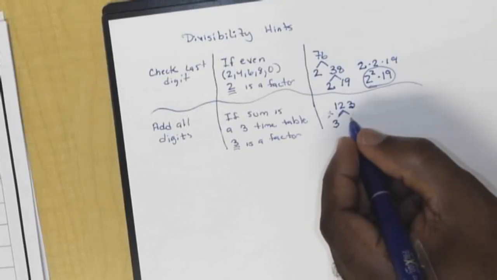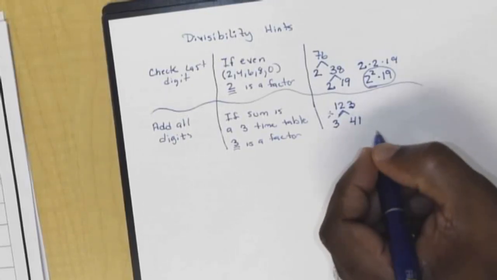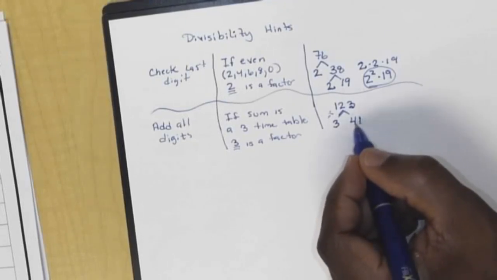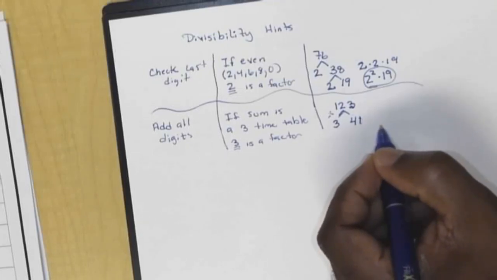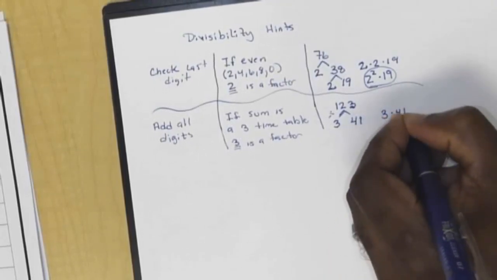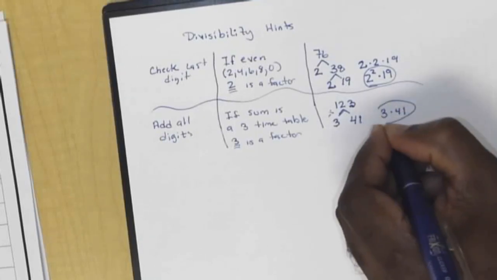41. How much? 41. There you go. All right, now, 1 is not even, so we can't use 2. And what's 4 plus 1? That's not a 3-time table. So you stop. Your answer is 3 times 41. That's what we're going to use.